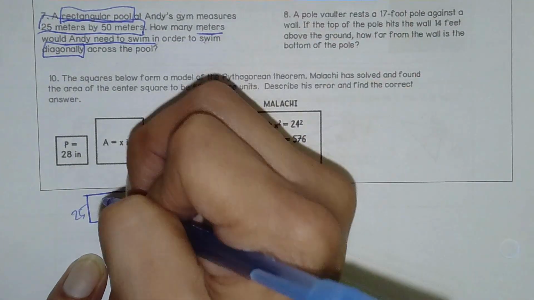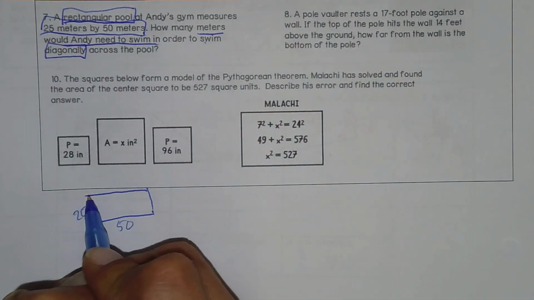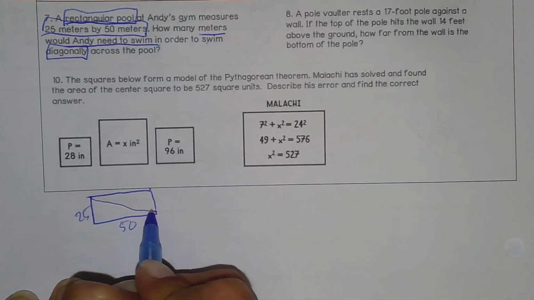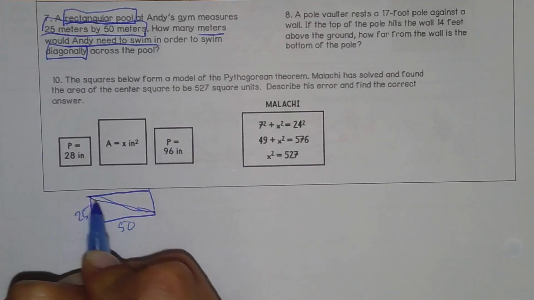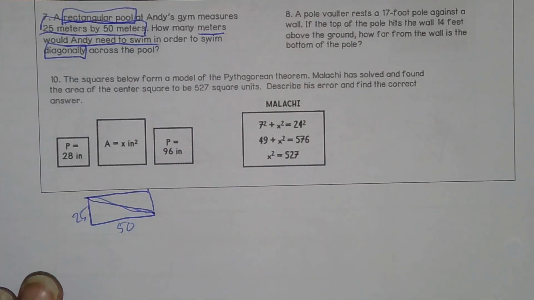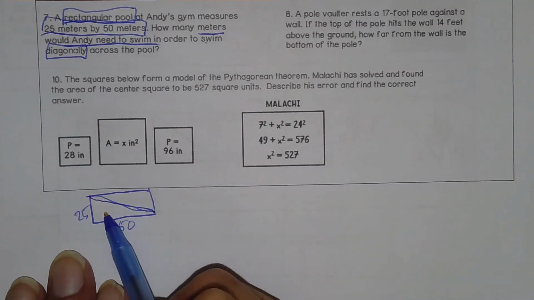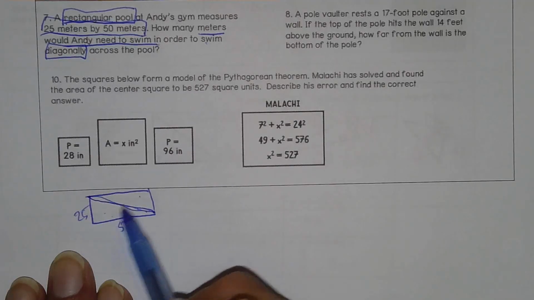So when I think of diagonally, I'm going to go from here to here. Now my line isn't as straight as it could be, but when I do this line right here, I basically have cut this into two triangles.